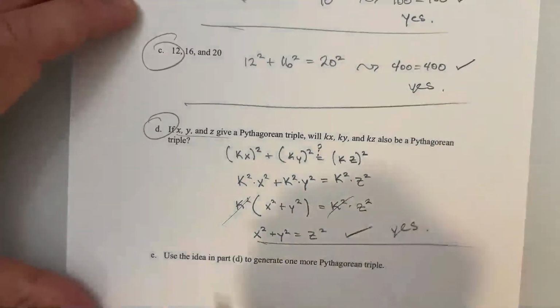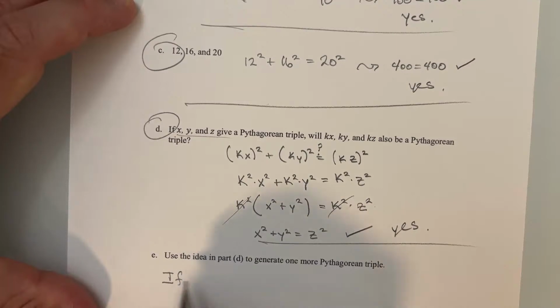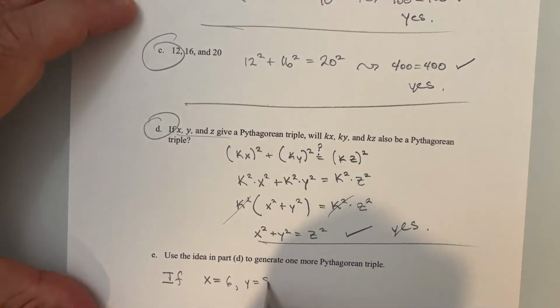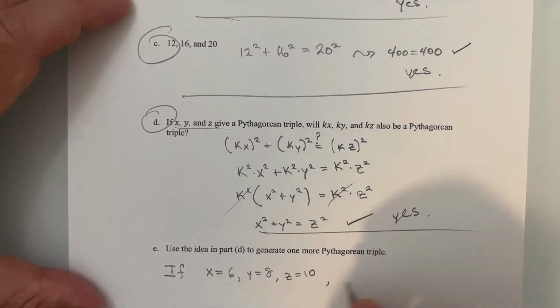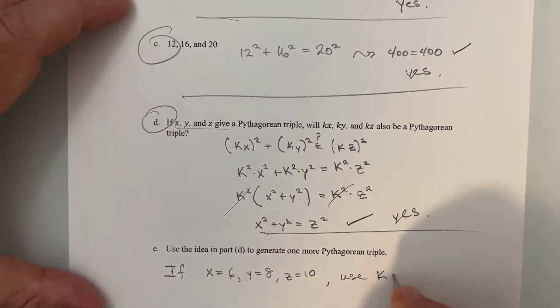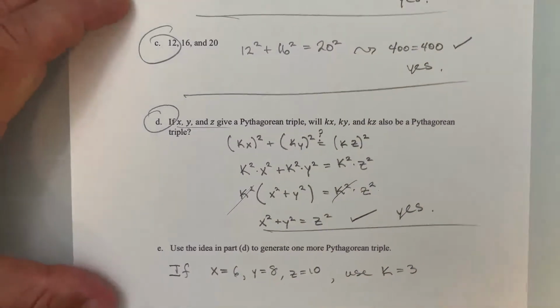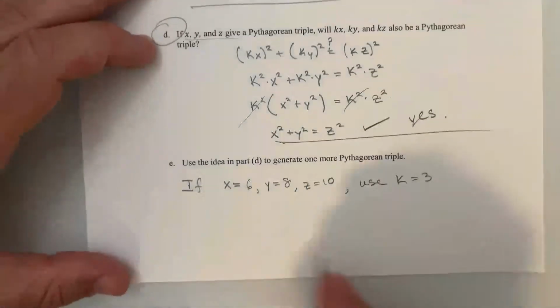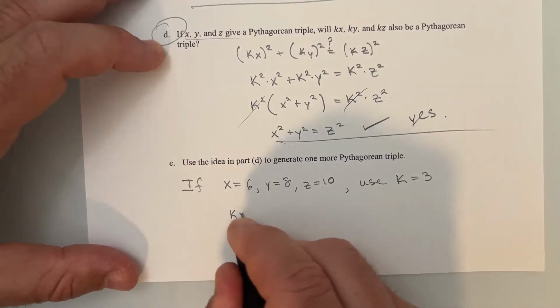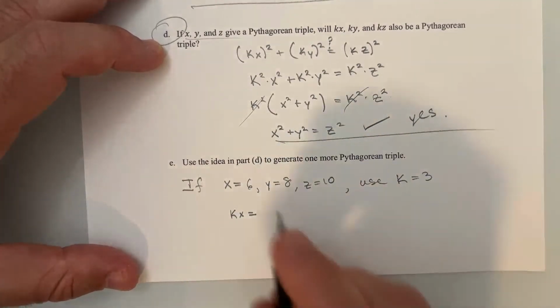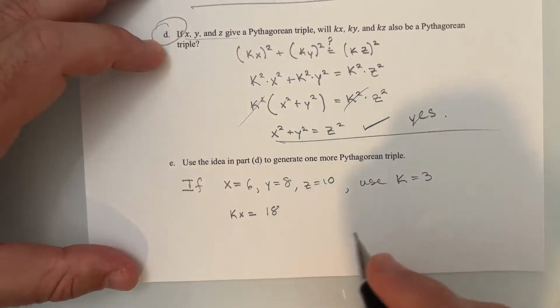So if x equals 6, y equals 8, and z equals 10, which you don't need to start with, but I can, use k equals 3, which also you don't need to use. But this is just one way. So x times that k is 18.